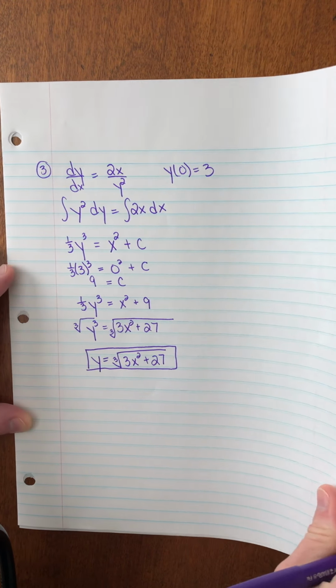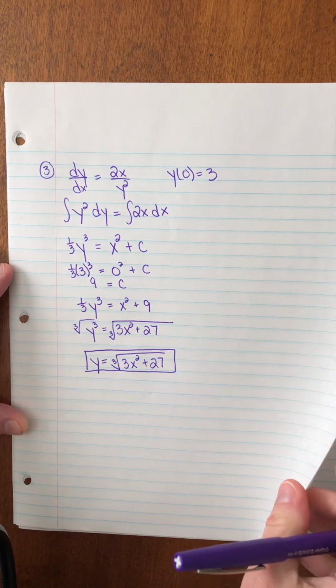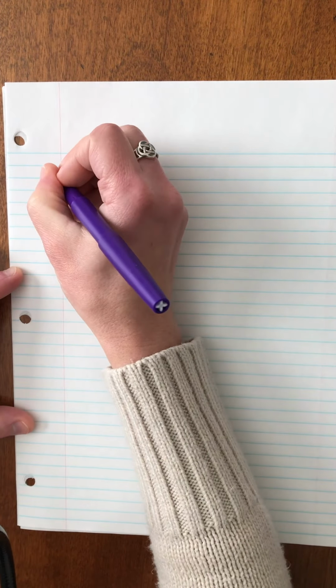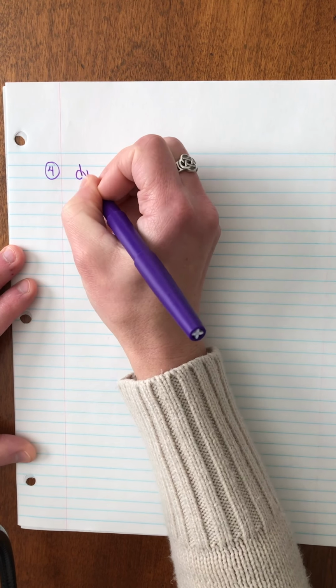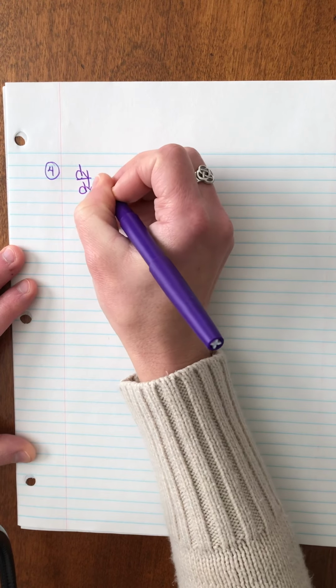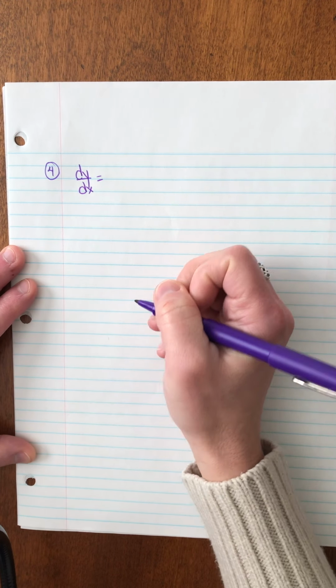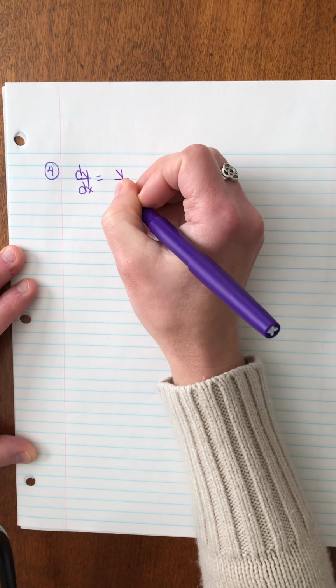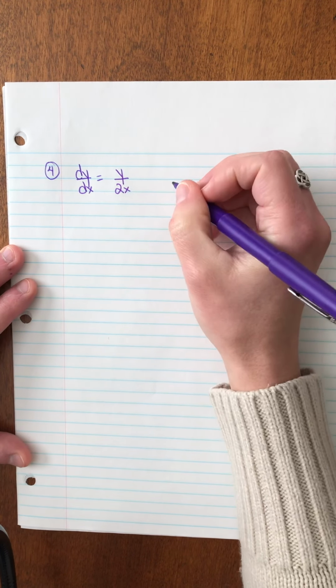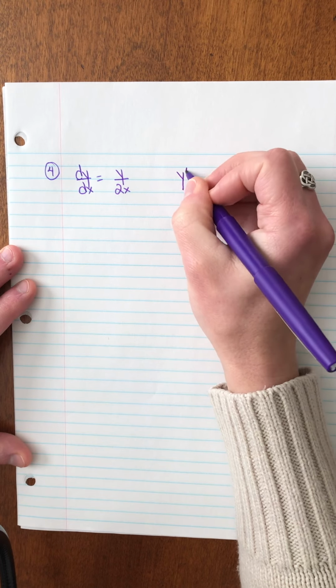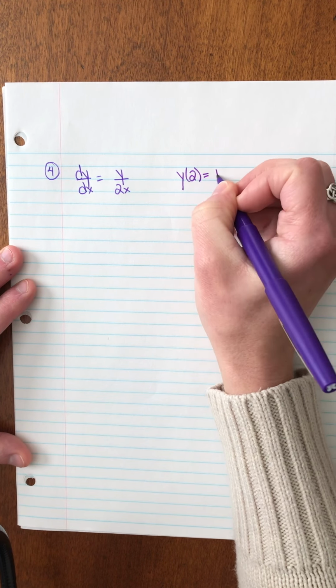All right, let's try the next one, number 4. Ooh, this is a doozy. So number 4 is dy/dx equals y over 2x. There's a little bit of a razzle-dazzle going on in this work, let me just tell you. So we get y of 2 equals 1.